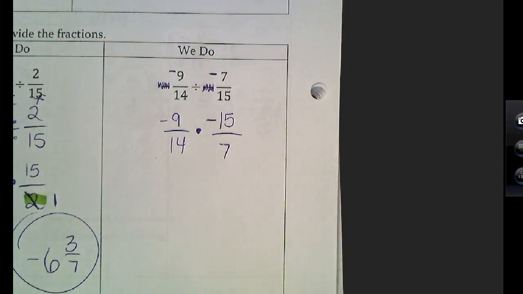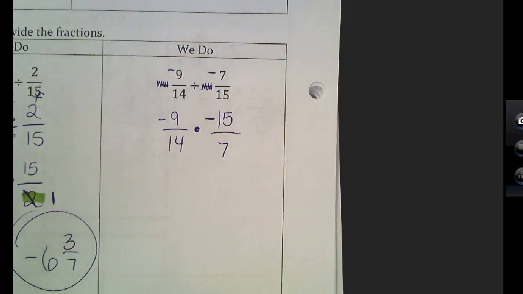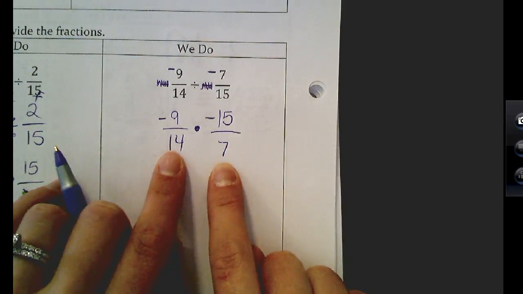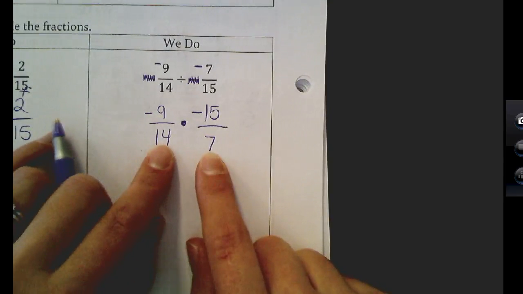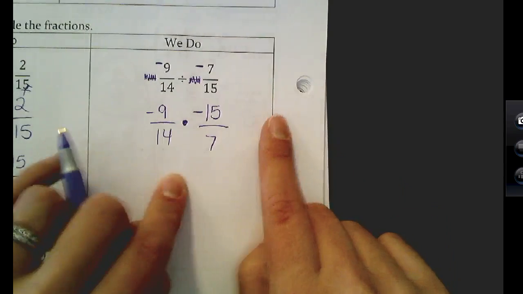Who can raise their hand and tell me what to do now? What are you looking to try and do? You're trying to cross cancel. Can I cross cancel anything from the 9 and the 7? How about the 14 and the 15? No. All right. Resist the urge to cross cancel the 7 and the 14. Why can't I cross cancel both of those? They're both in the denominator, right? Cross canceling, they've got to be across from each other. So let's go ahead and multiply.